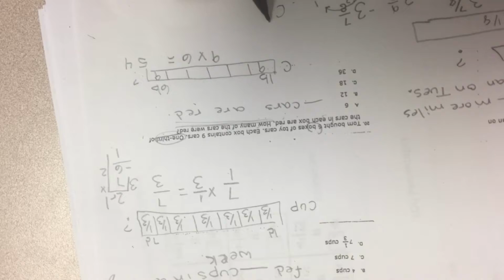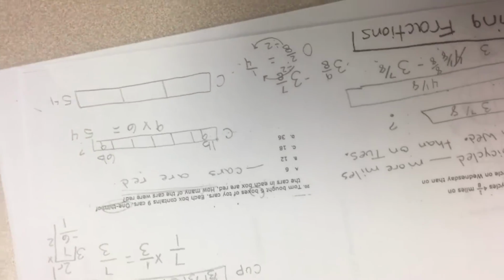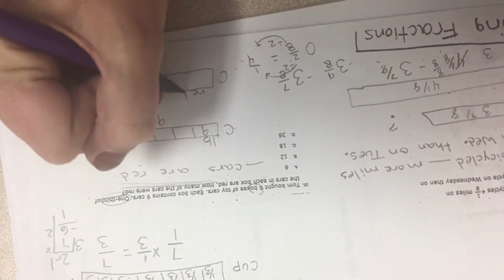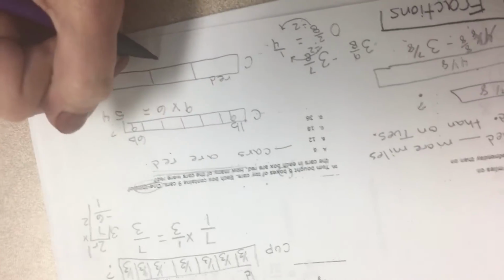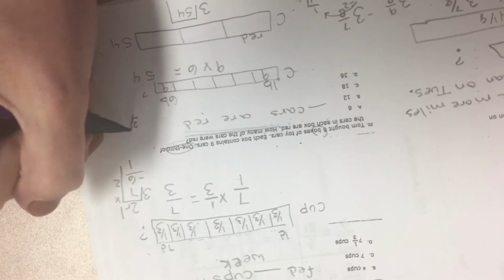Well, now we need to figure out 1/3 of 54. So we know we have a total number of cards. We know that 1/3 is red. So I'm going to make a second box. Again, the total is 54. And we know that 1/3 are red. So we're going to go 54 divided by 3. Now I ran out of room over there, so I'm going to come over here.